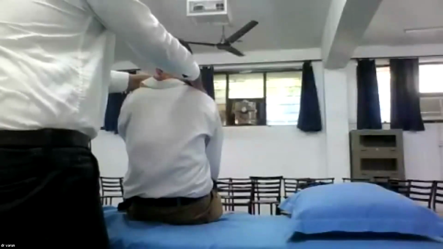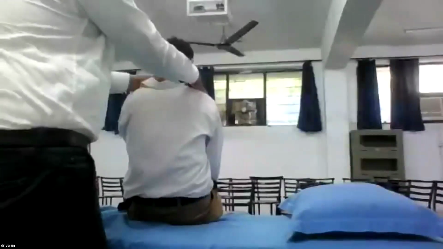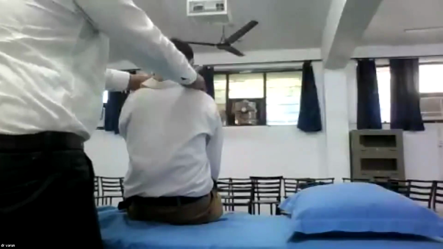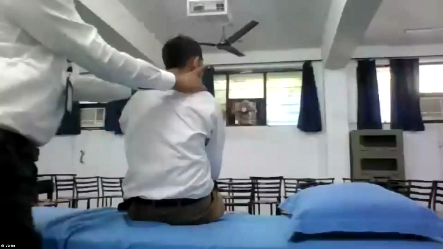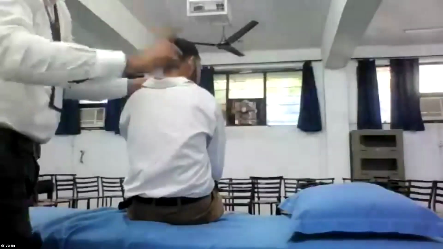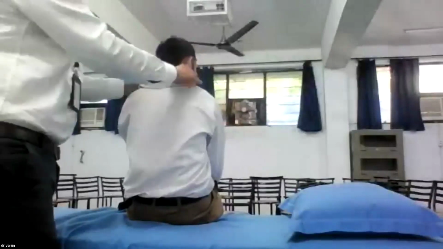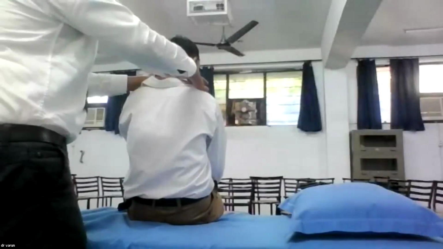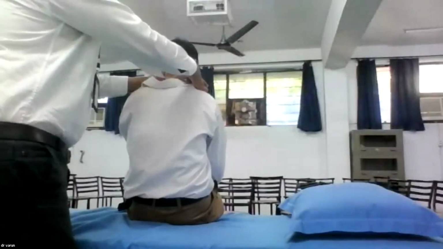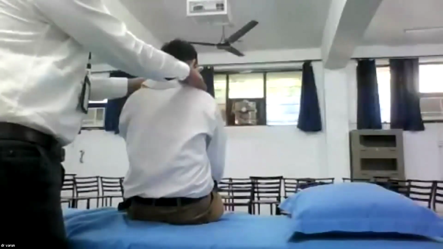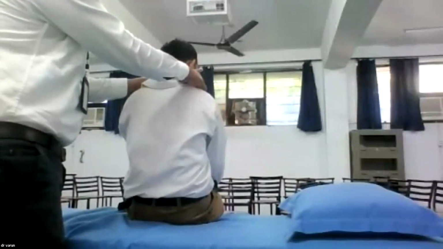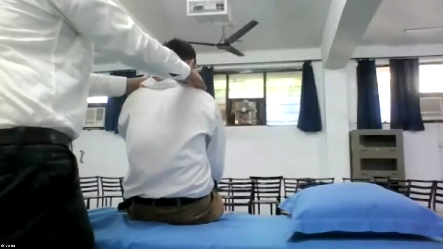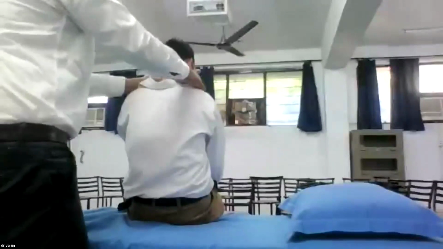To verify whether my force application is correct in direction, I will use both my fingers. My fingers must be toward the eyeball of the patient, like this. When I apply the glide, my fingers must be toward the eyeball, and then I will ask the person to move the head down as well as up.